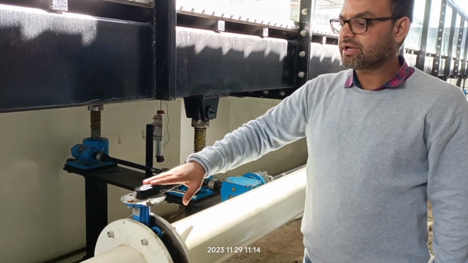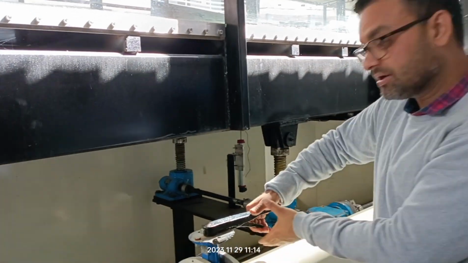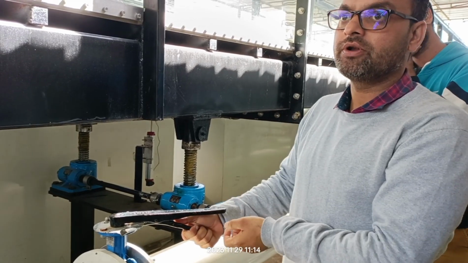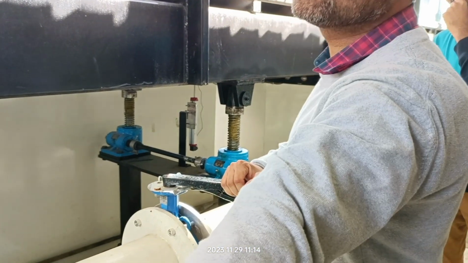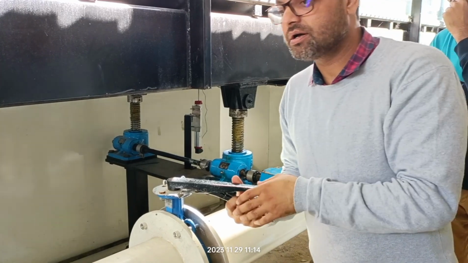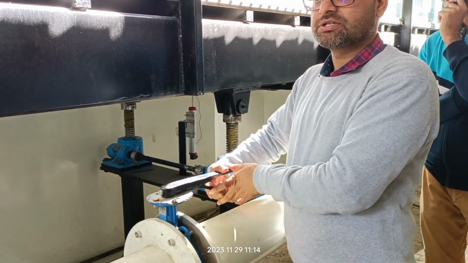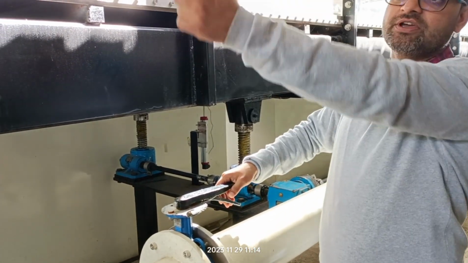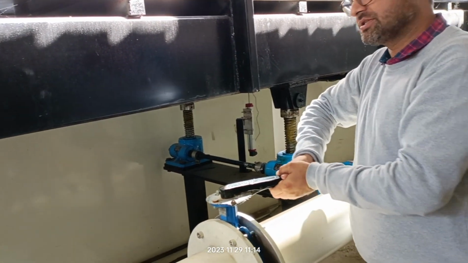Actually, if suppose the VFD is not there, we can control from here also. But what happens is when we are operating at low flow rates, we have to close this one, then there will be too much load on this pump. Generally we want the pump to be operated in fully open condition so that it doesn't affect the efficiency or the working of the pumps. So that's why we use VFDs. For small changes in flow rate, we can use this for very small changes.